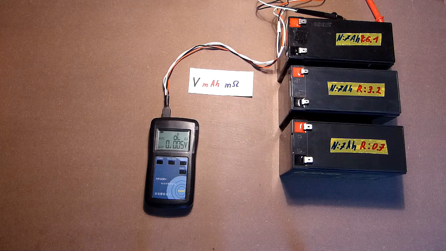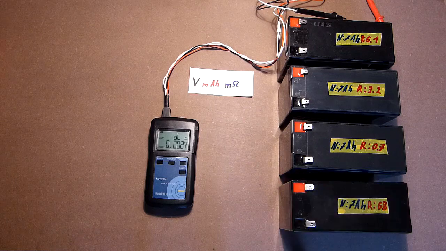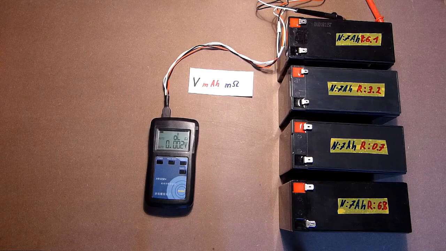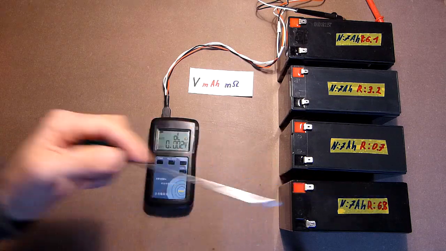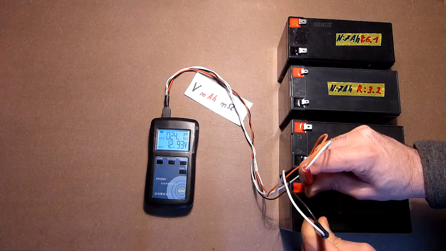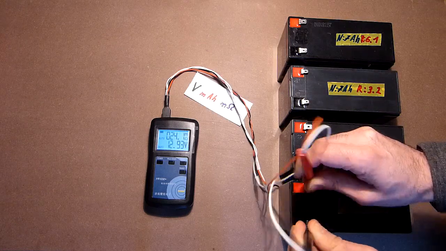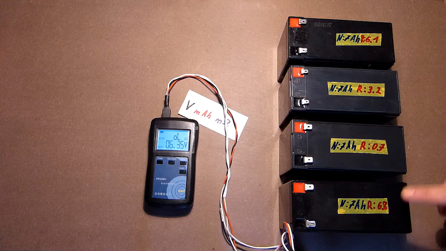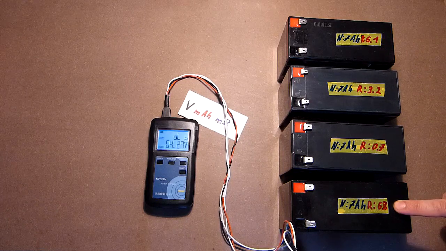However, the internal impedance doesn't always speak about the condition of the battery. I have one more battery, which also has the nominal capacity of 7 amp hours. The real capacity is 6.8 amp hours, and its internal impedance amounts to 24 milliohms. So here the real capacity is 6.1 amp hours, here 6.8 amp hours.